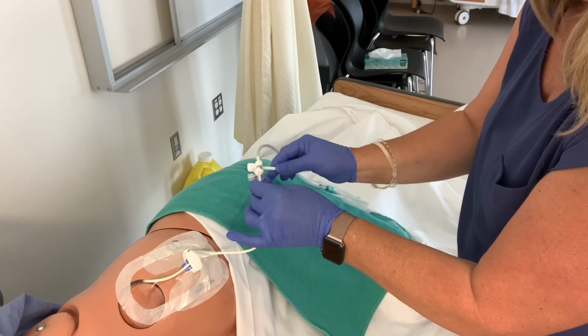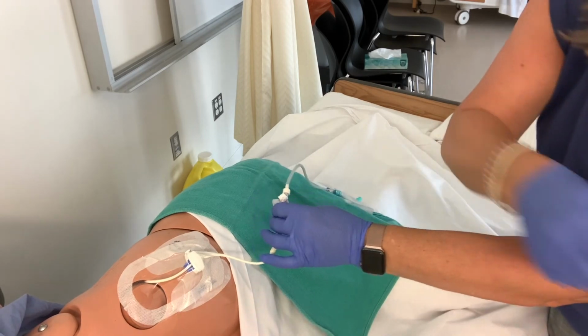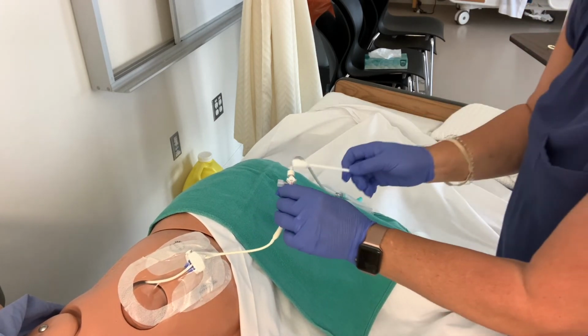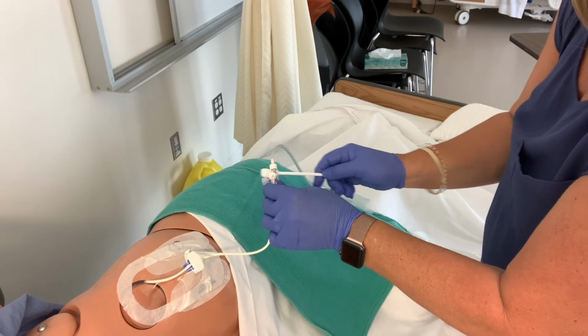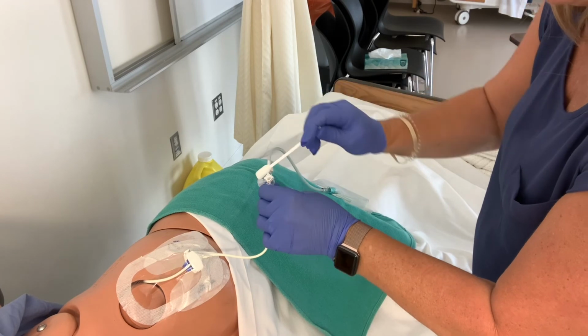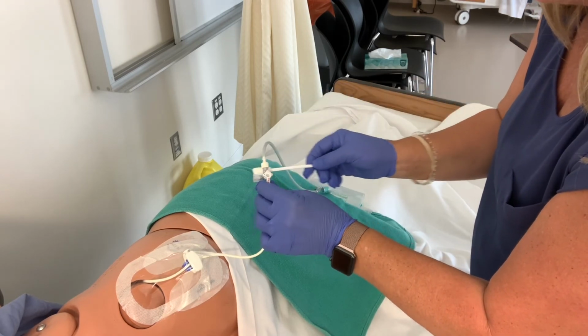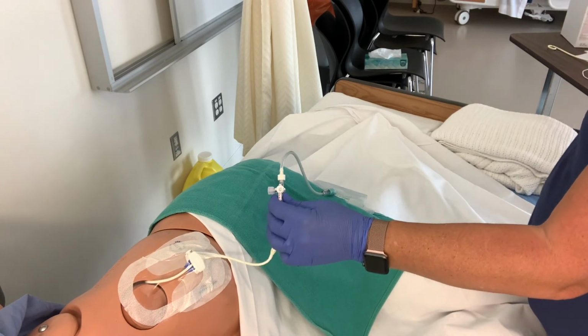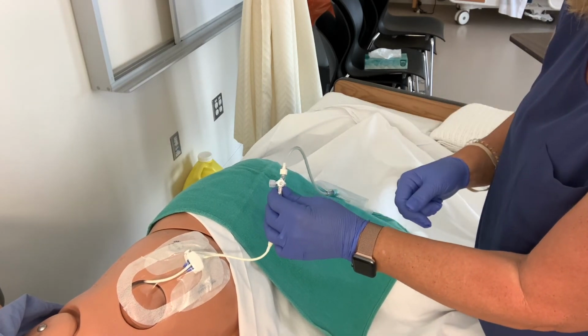I want to cleanse all of that, and I'm going to throw that one away. And then I'm going to grab a second one and do it again. So I'm going to clean all around the disconnection port site. We know the drill with chlorhexidine, it has to be allowed to dry. So I need to let that dry.